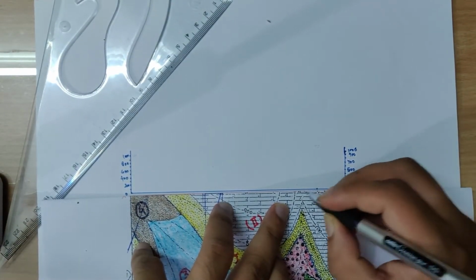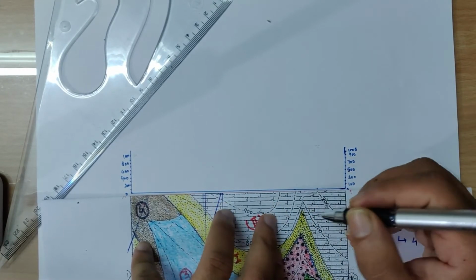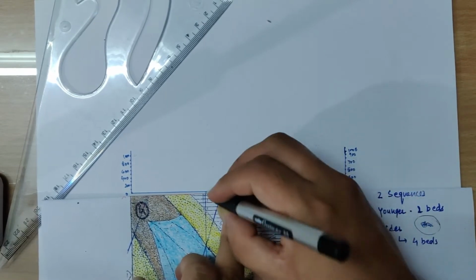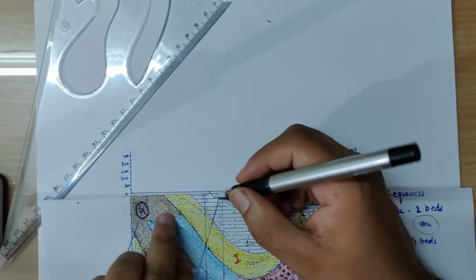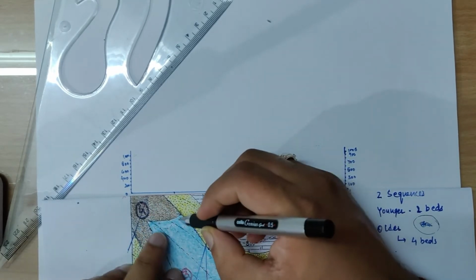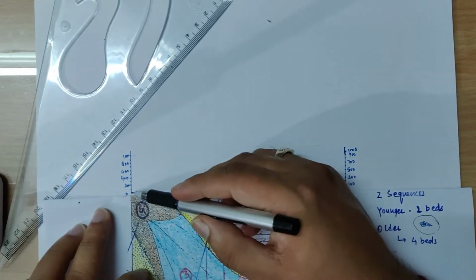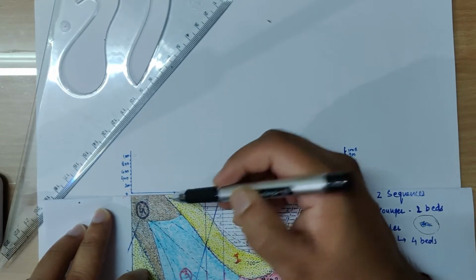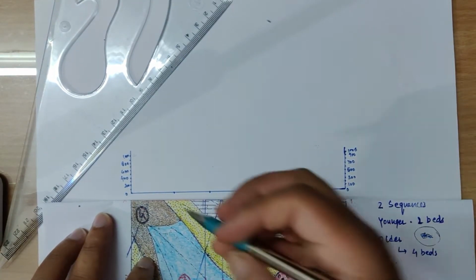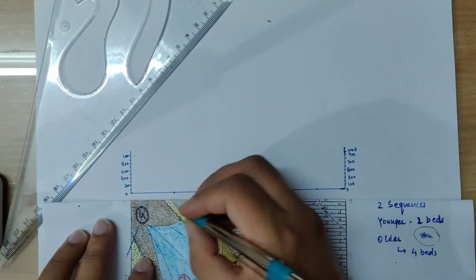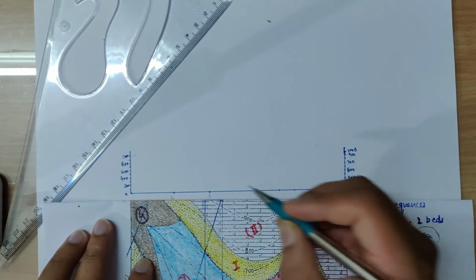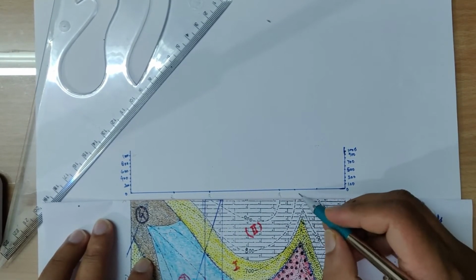So here we are getting one contour 800, and here again 800 is repeating. This is 900, this is 900 back again, and here is 800, and after 800 we are not getting any of the contours. Let's mark these values. I will remove them afterwards, so I'm going to use pencil for it. 800, I'm writing 8 only. This is 900, so 9.